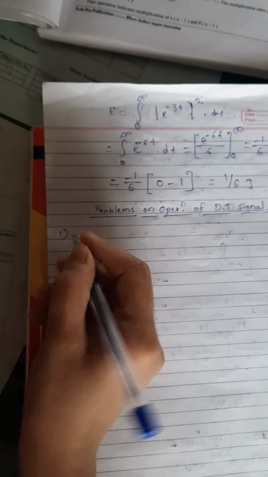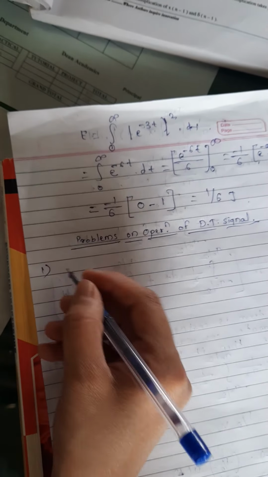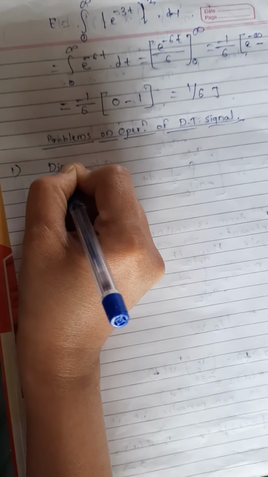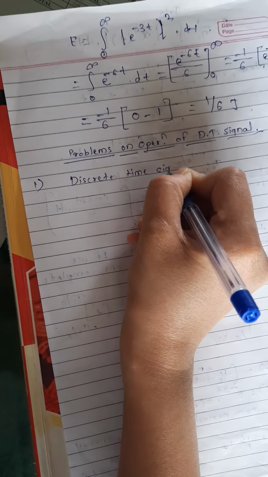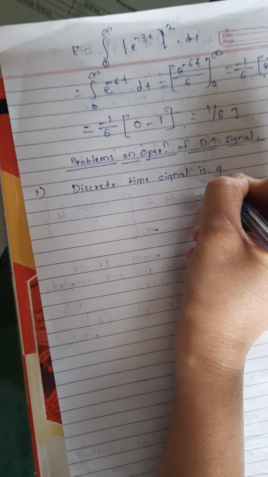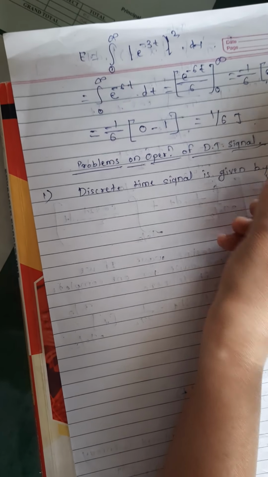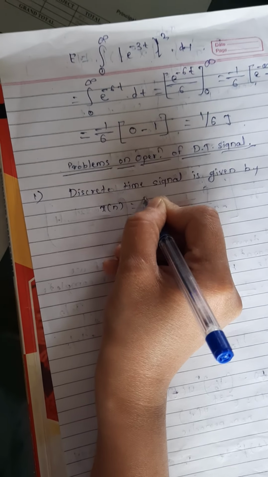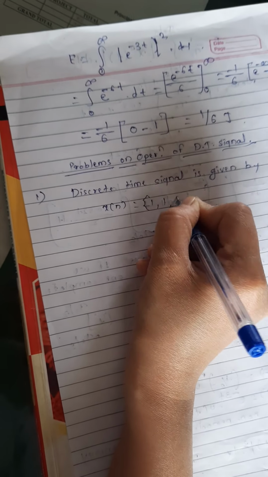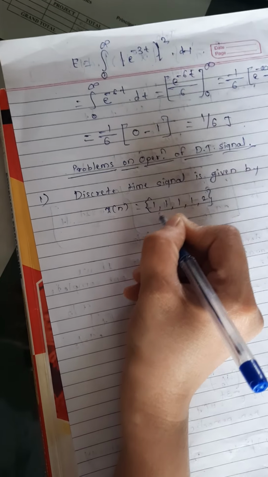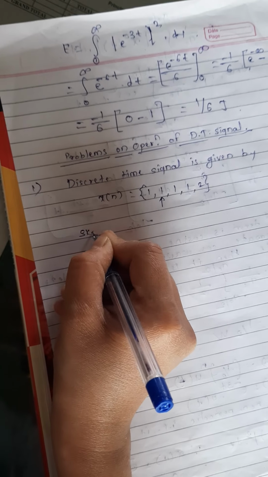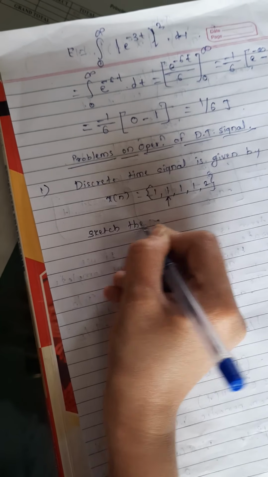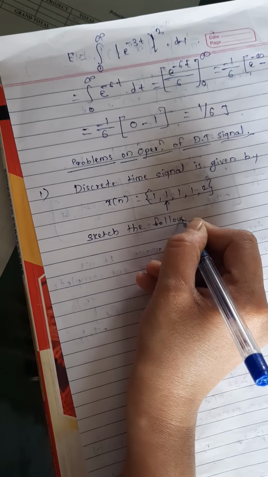Problems on operation of DT signal. So the first problem: a discrete time signal is given by x of n is equal to 1 1 1 1 2. Sketch the following signals.